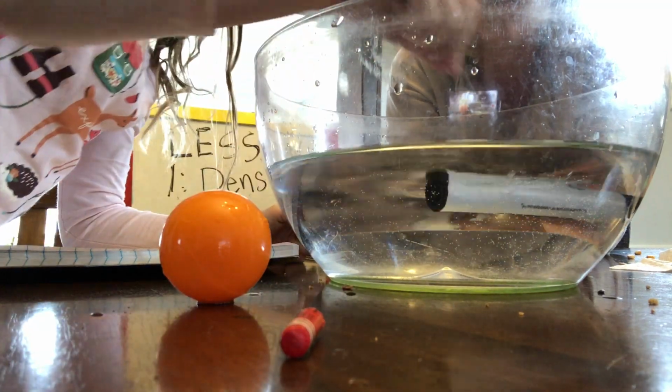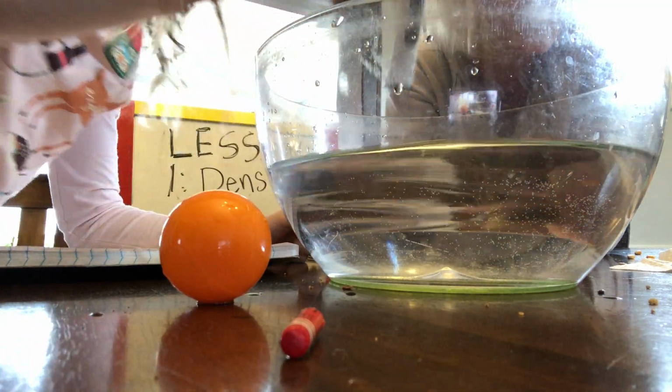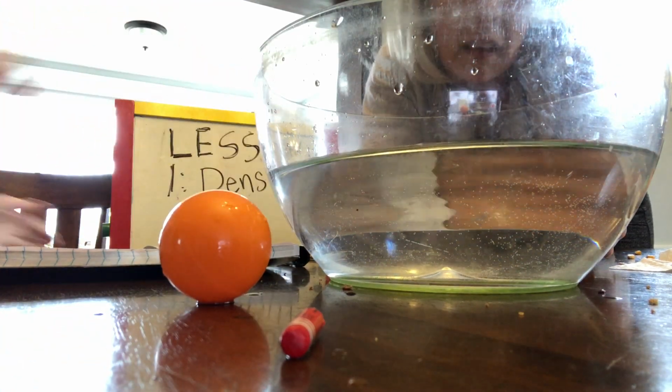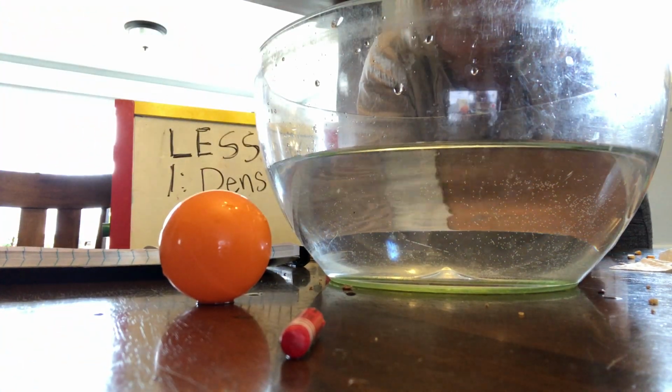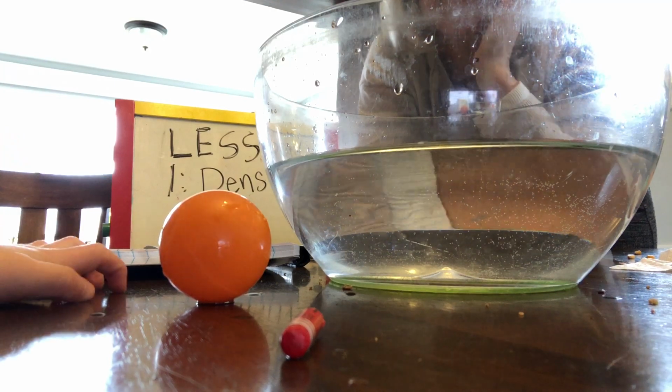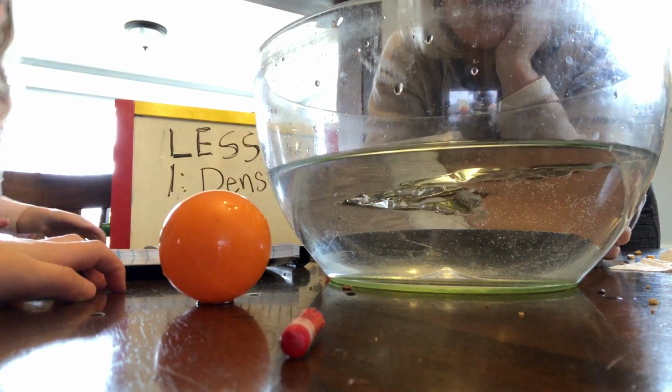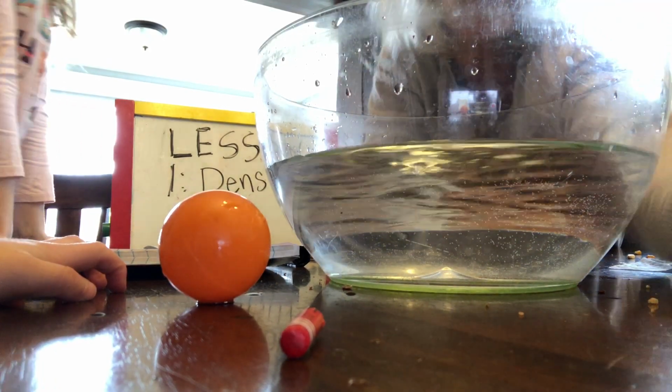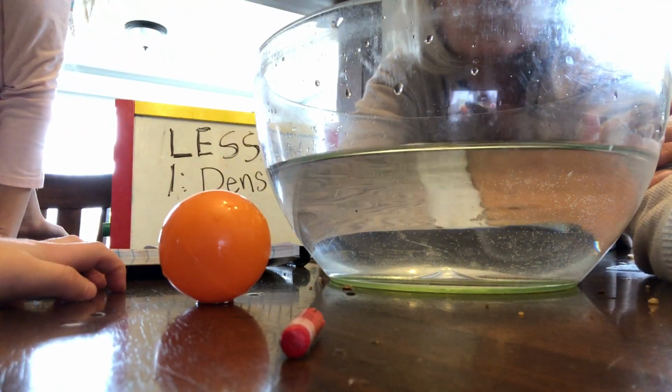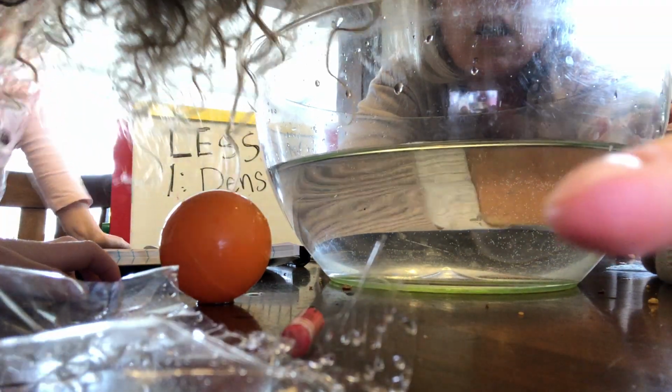Markers float. Maybe because there's so much air trapped in there. Okay, find more. So here is your plastic, let's see. Plastic is floating. Plastic is pretty light. It's not very dense.